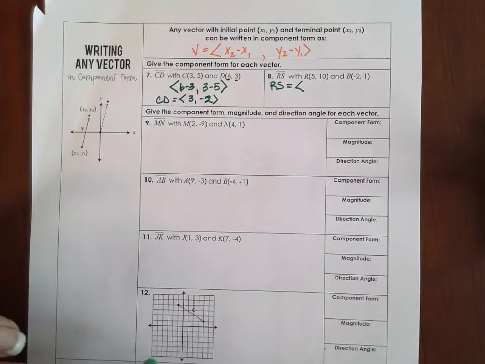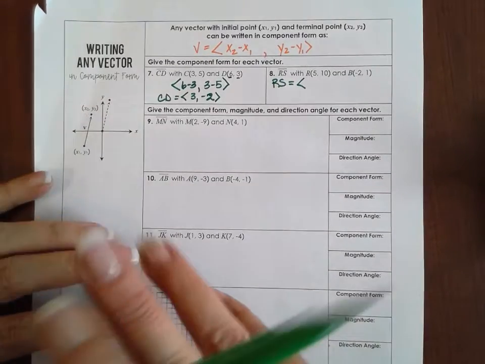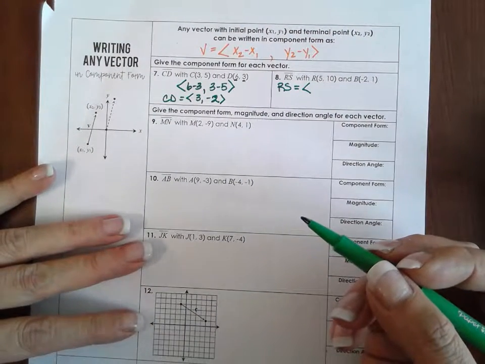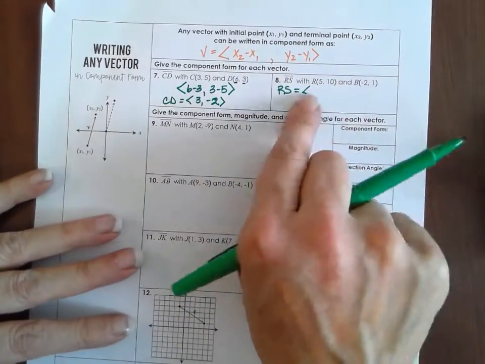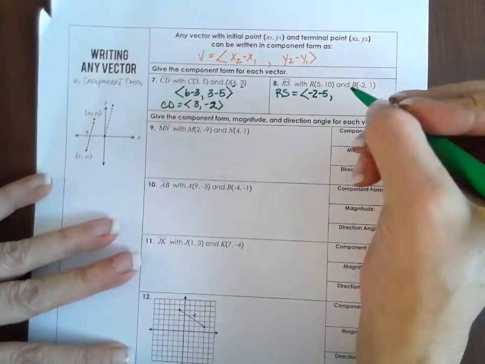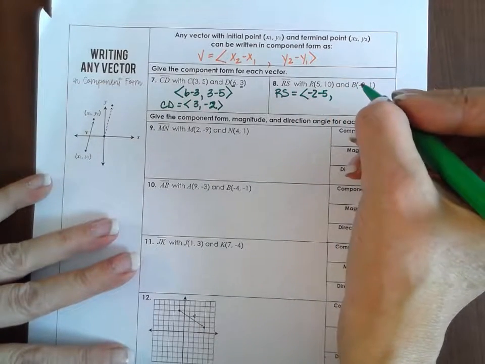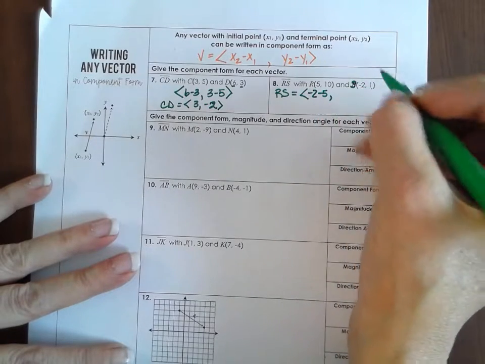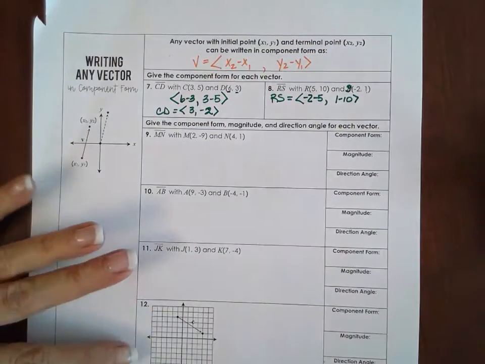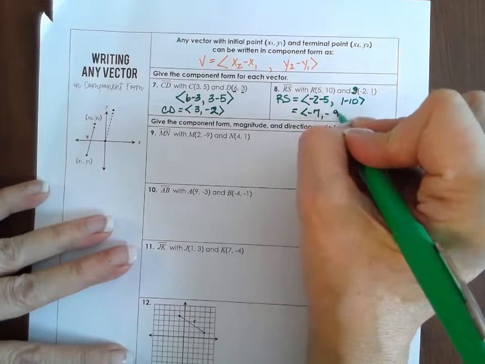So our S would be what? What's my x value going to come from? What am I going to subtract? Yeah, we can do -2 minus 5, and then, oops, it should be S instead of B. And then we're going to have 1 minus 10. So that's going to give me -7, -9.